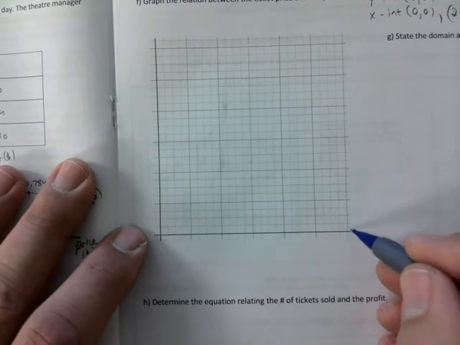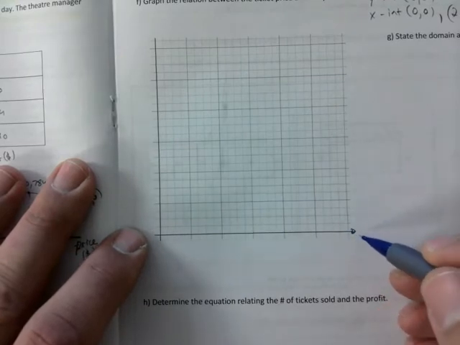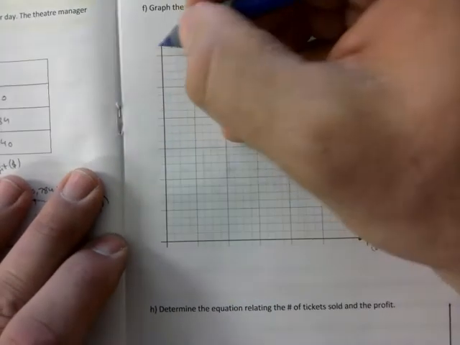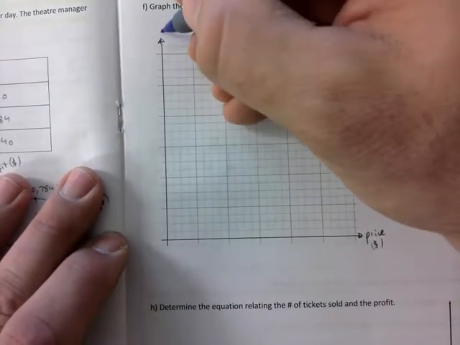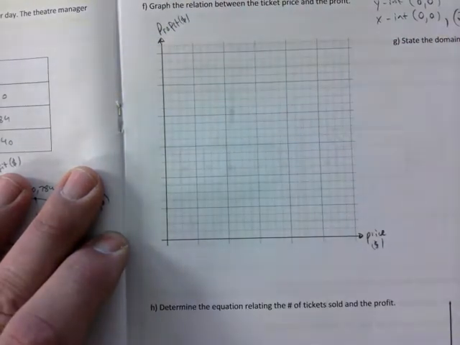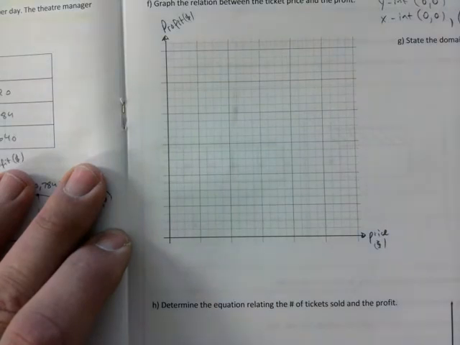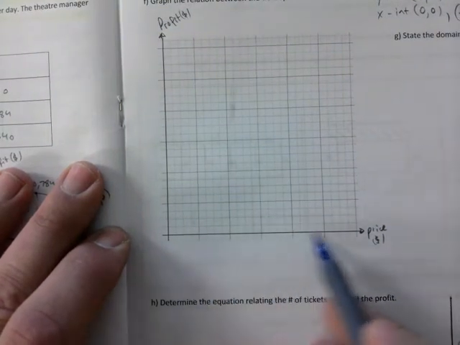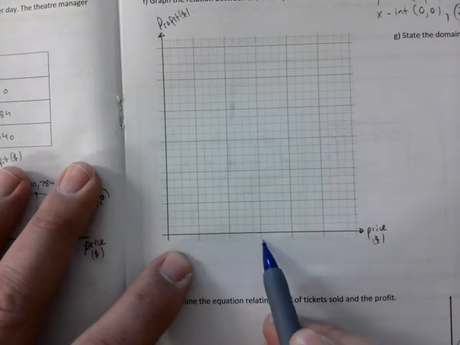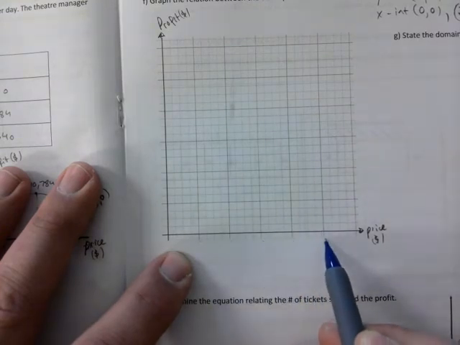So I'm going to make sure I don't lose any marks for this. So this is, in my case, price per ticket in dollars. There you have profit at the top, also in dollars. I'm looking at 280, right? I need to fit 280 in here. So 0.5, 1, 1.5, 2, 2.5, 3.